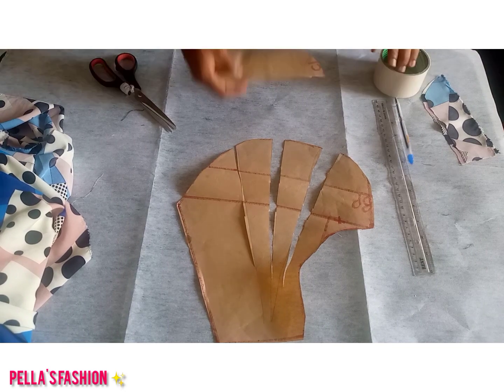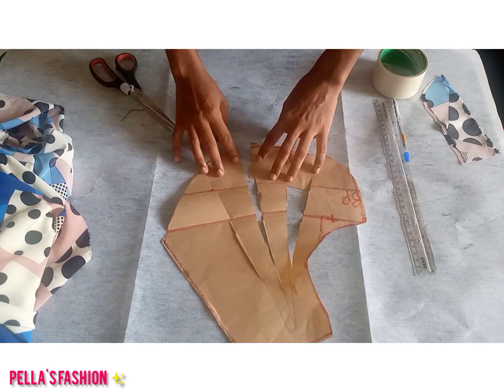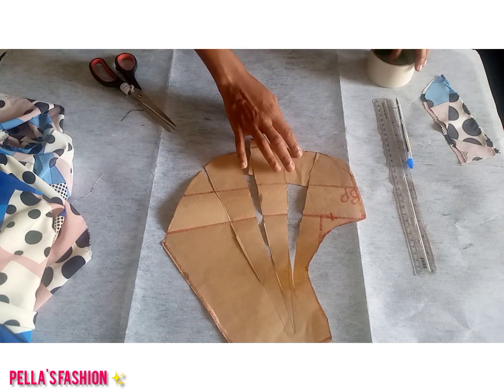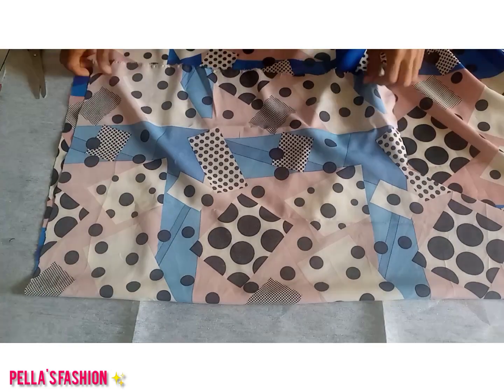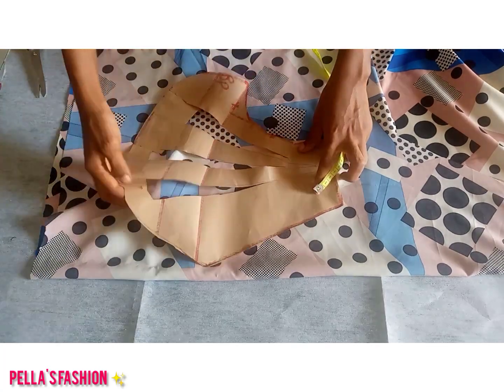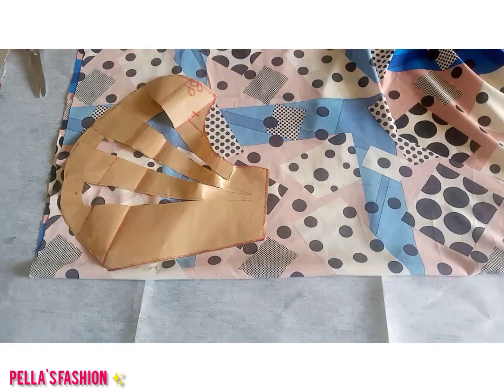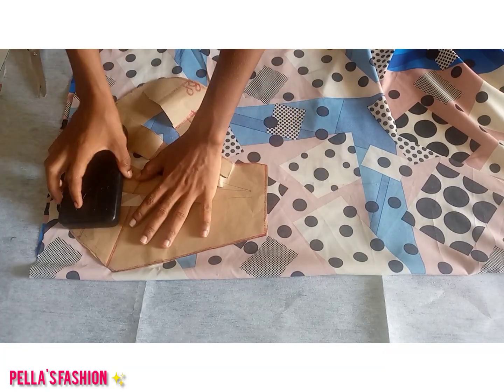So after I'm done dividing it, this is just my own way of expanding it. Then I'm going to be using that tape to tape everything down. And after I'm done taping it down my own way, just do it however it's convenient for you to do, I just place it on another folded fabric. You can see my fabric is folded.